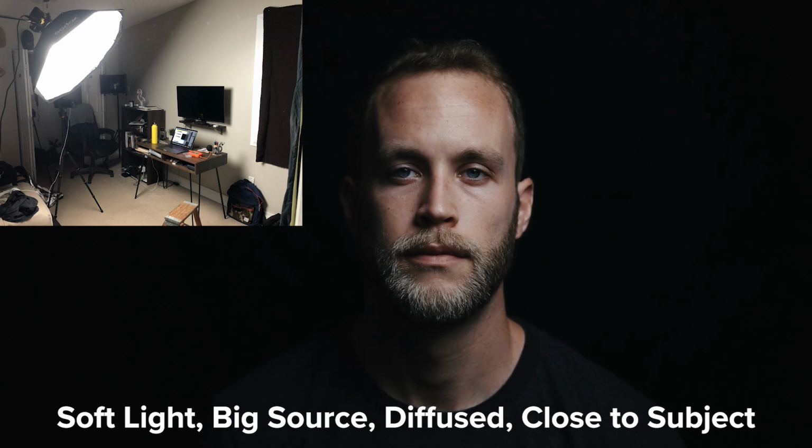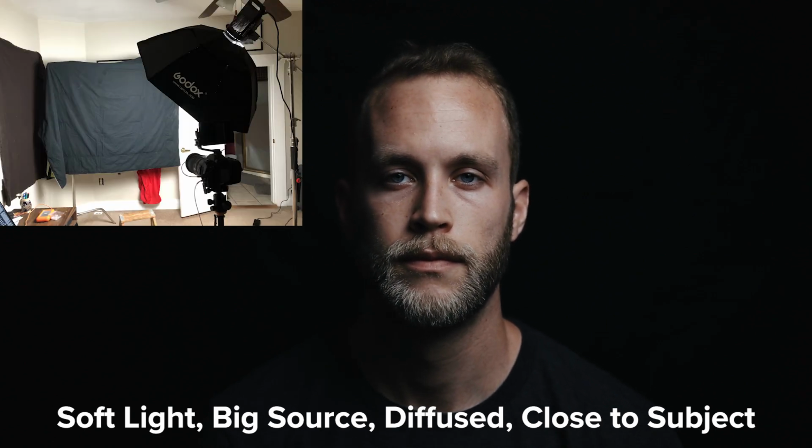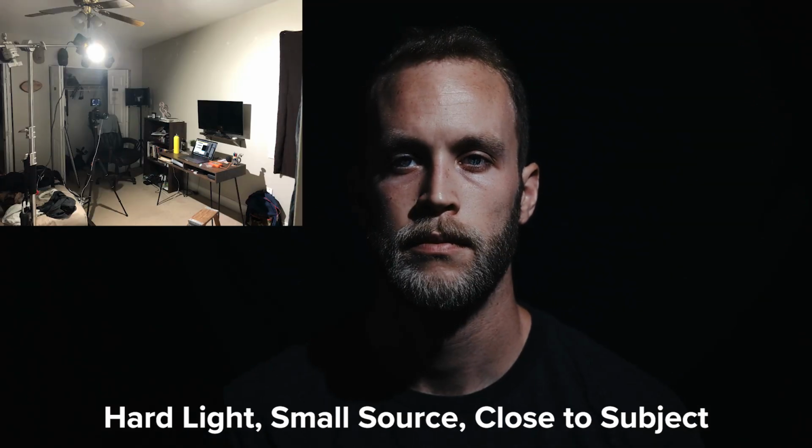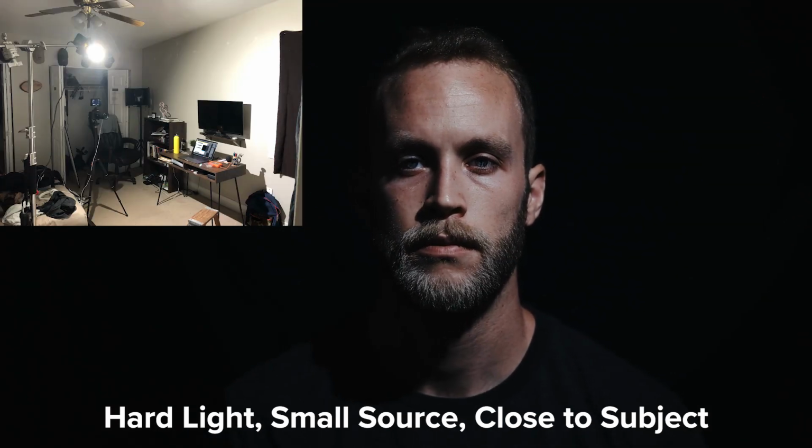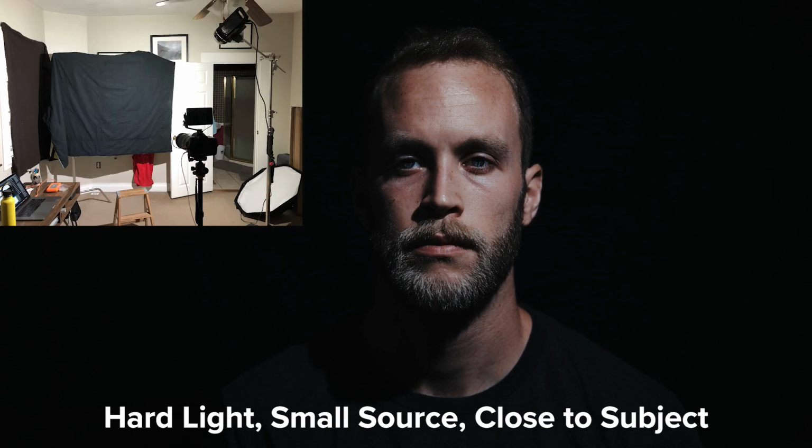In order to change the quality of light, you must change the size of the light in relevance to your subject. So the bigger the light source and the closer to the subject, the softer the light. The smaller the light source and the further from the subject, the harsher the light. Think about it like the sun. The sun is super small and far away, so it's this really minute small point and it's super harsh.